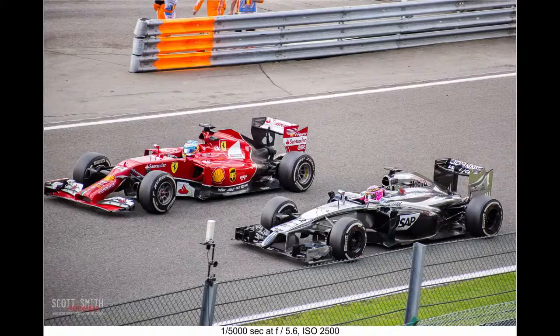But again, it's this different day and age with digital. You can use trial and error. You can try different shutter speeds. You can try different panning speeds. Have a look at what you've got on the back of your camera and then adjust accordingly, especially with something that is really fast.